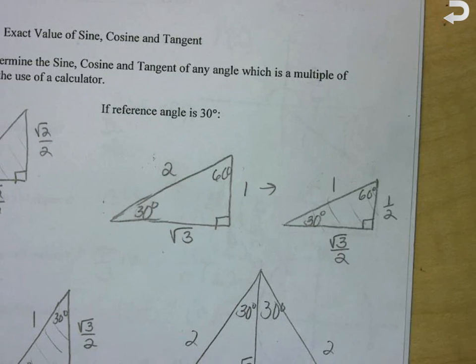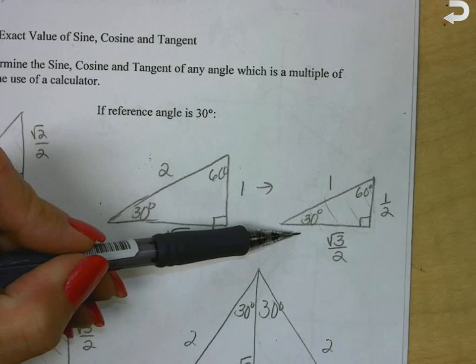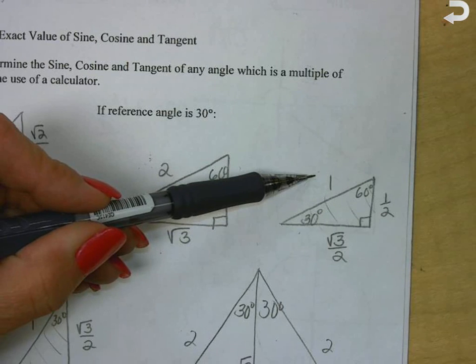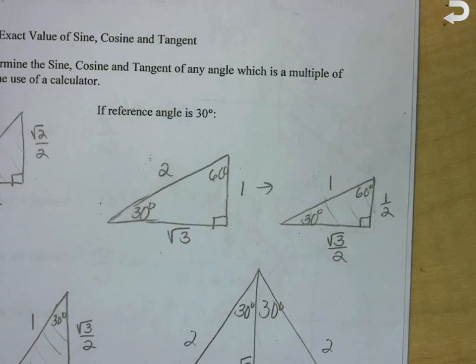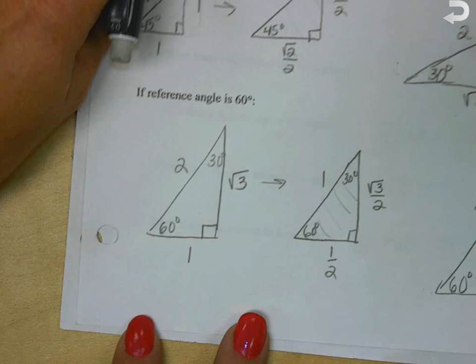Those numbers of having a half for the altitude and having the square root of 3 over 2 for this adjacent leg to the 30-degree angle, with the hypotenuse being 1, should look familiar. So that would be the triangle that we'd use for our reference triangle when we're dealing with the unit circle.